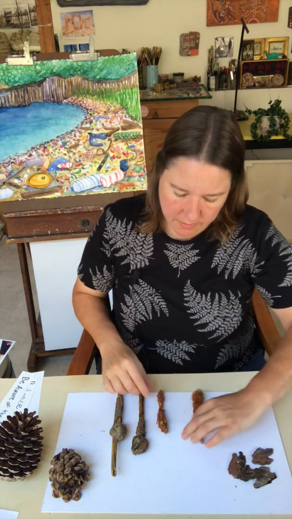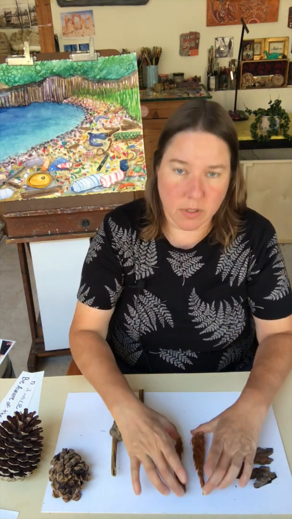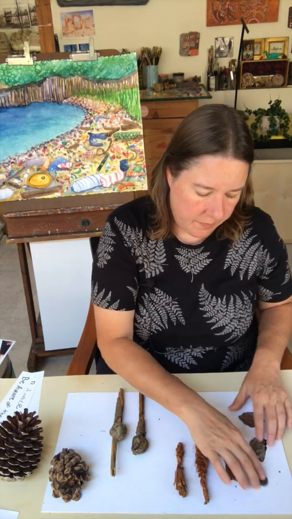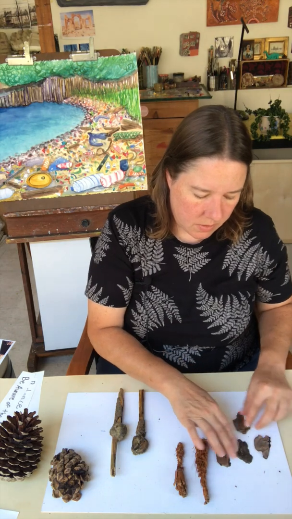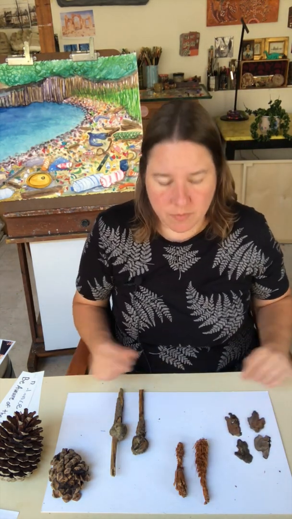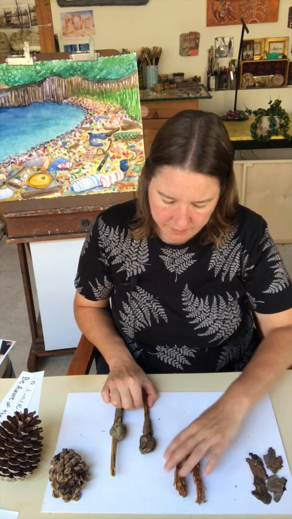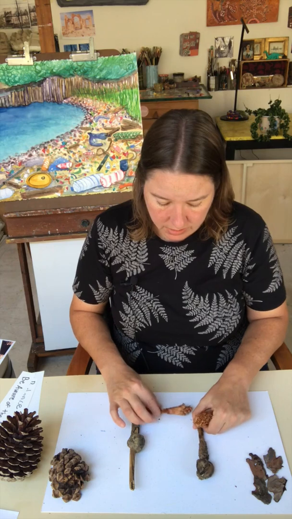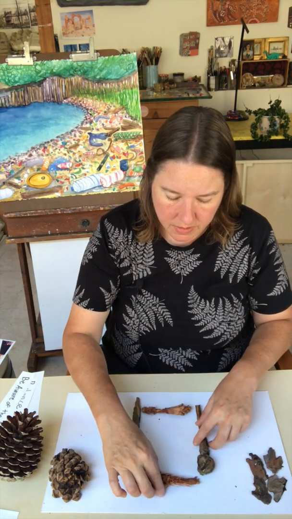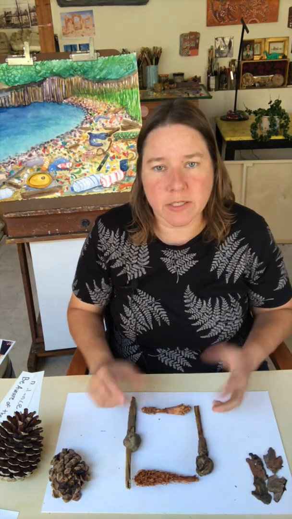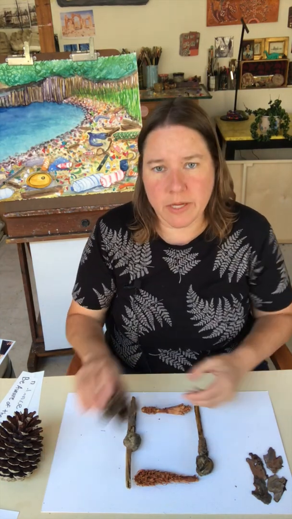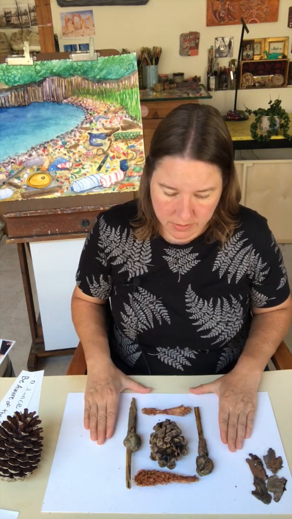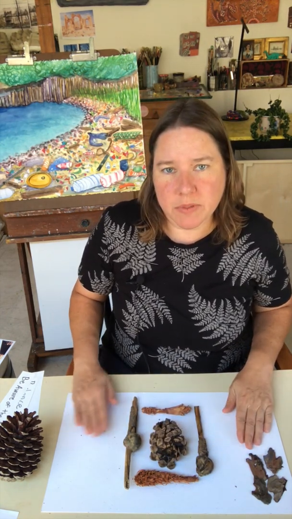I could also organize them by similar shape, like these two are similar shape here, and these are similar shape over here. Or I could create them into some kind of a shape. I think these nice linear objects could make the sides of a shape, and then the top and the bottom of a rectangle or a square. Then I could place this pine cone here in the center as a focal point. Now I have my first composition.